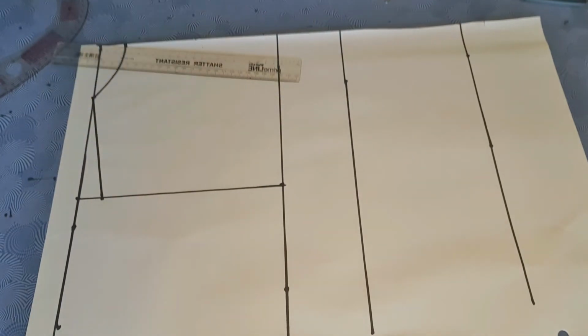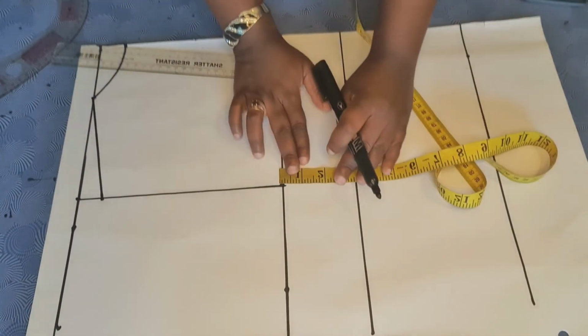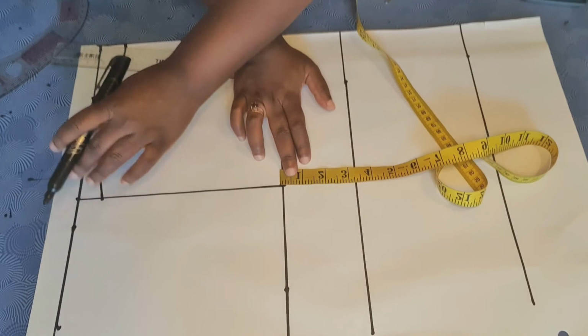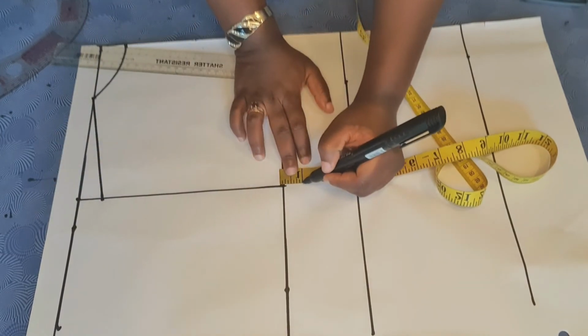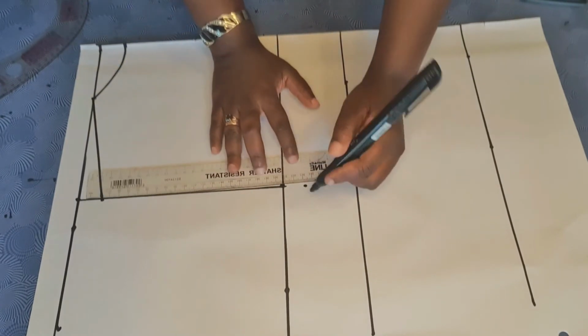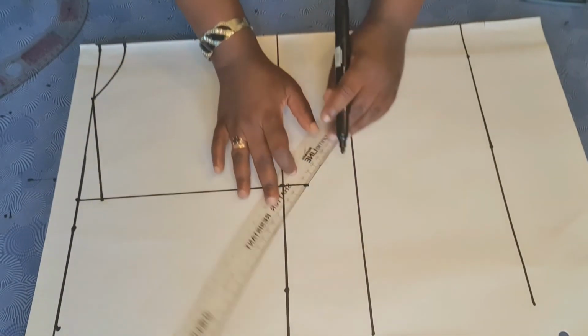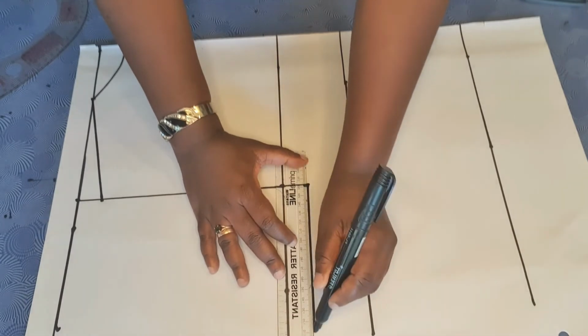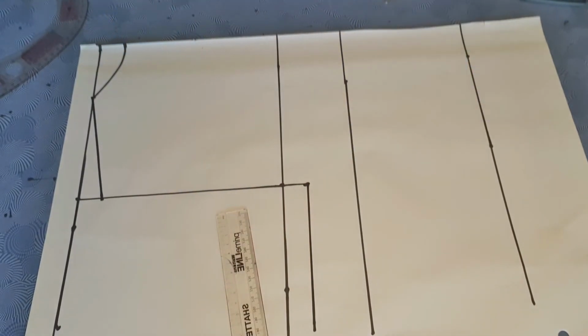Remember we have to come down 1 inch to compensate for this 1 inch shoulder slant here. So you need to connect this back, and then you just create this line. This is where we're going to be putting our measurements.